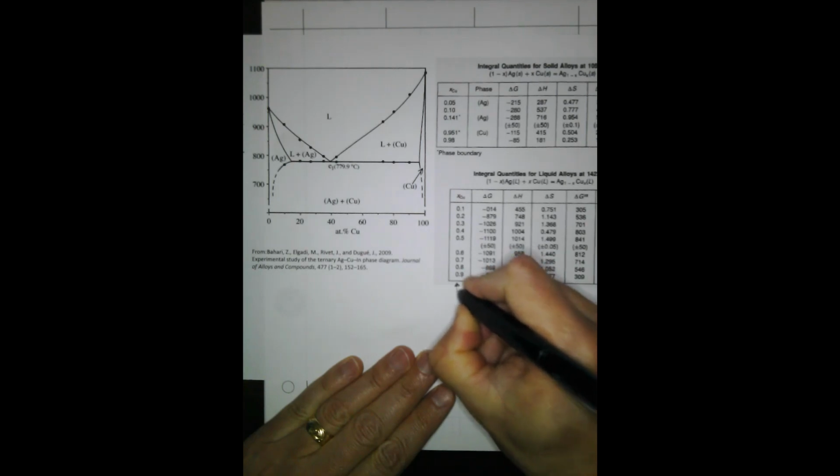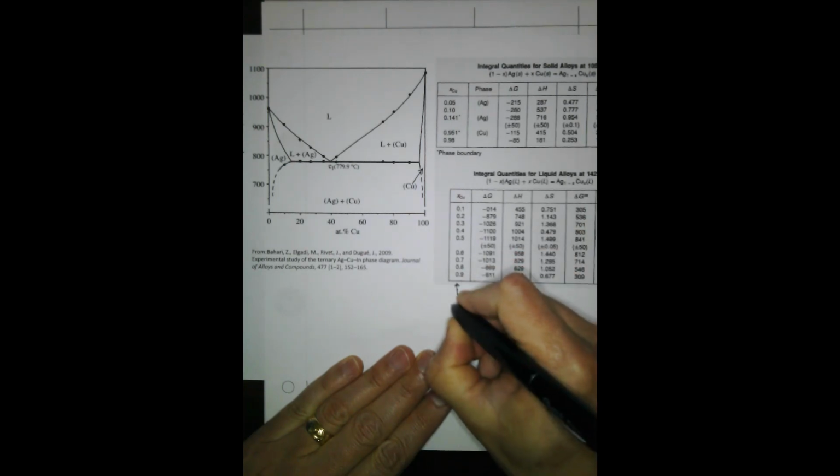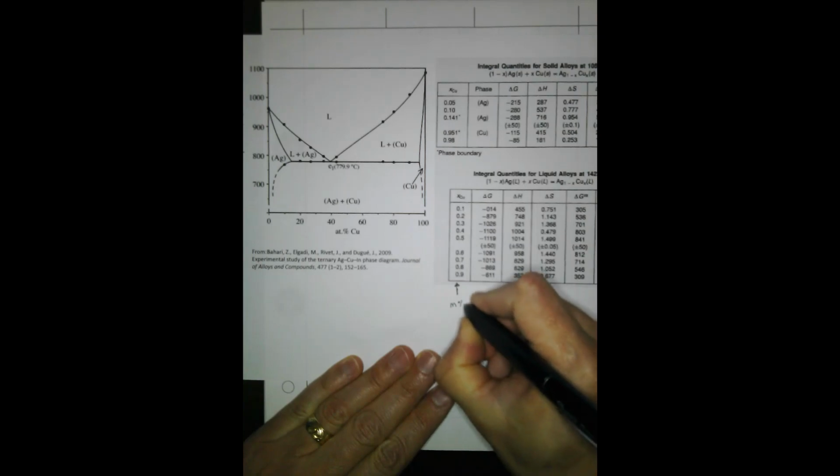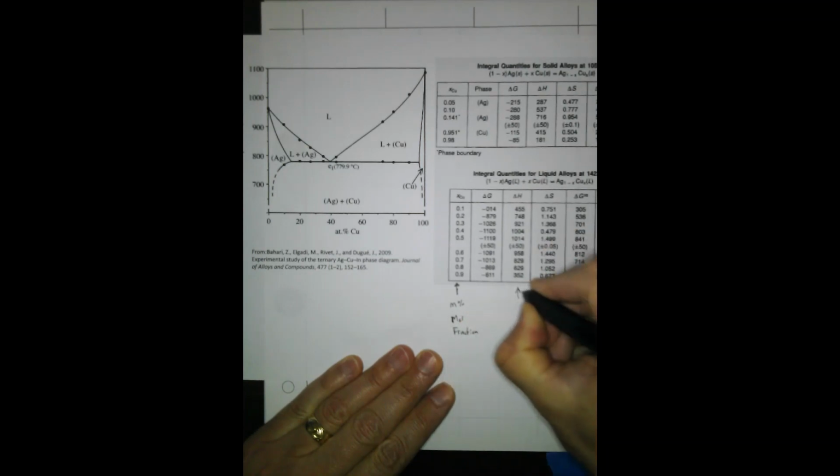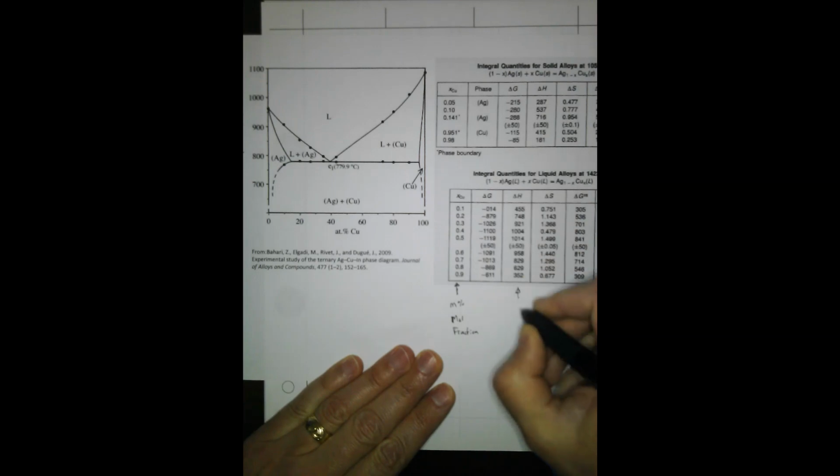This came from a totally different source than we've been using, but this is in mole percent, actually mole fraction. And the value for the enthalpy of mixing here is in calories. I wanted to make that clear. Okay, so calories and mole fraction.